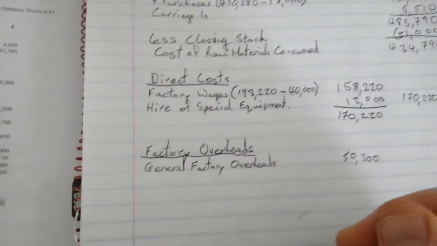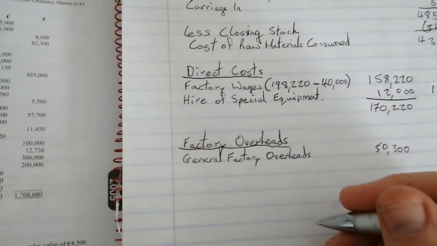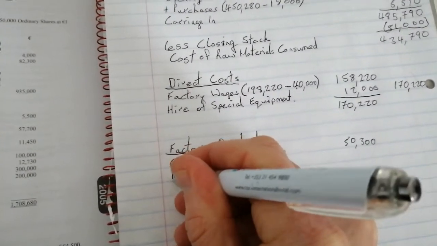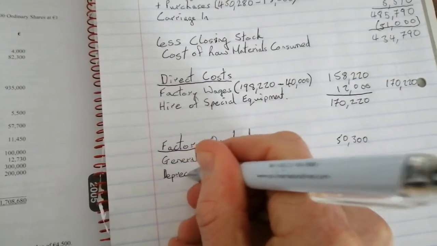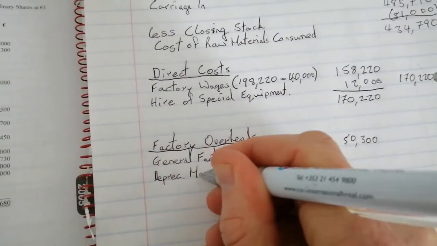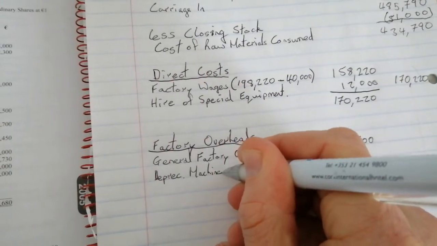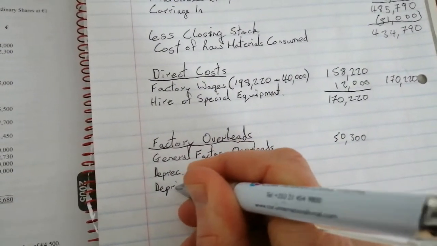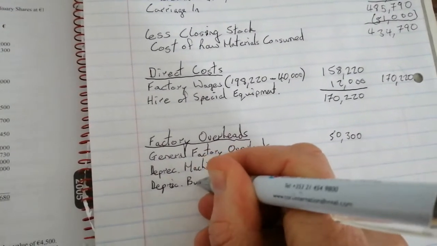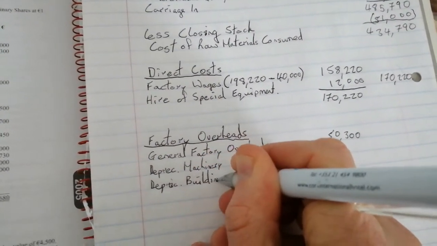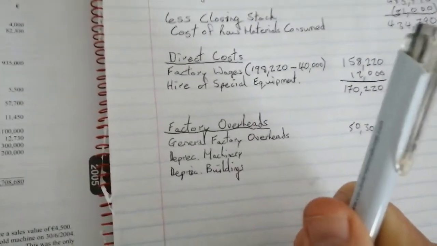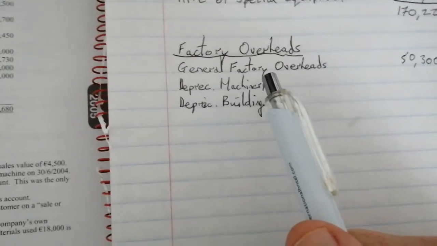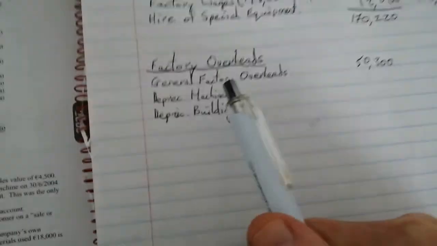General factory overheads. Next one then for this question is going to be, and maybe I'll just write down the figures first because there's going to be some workings to do, depreciation on machinery. And depreciation of buildings. Okay, and the next one that's going to go in here, but it doesn't necessarily go in here every time, is there is going to be a loss on sale of machines.